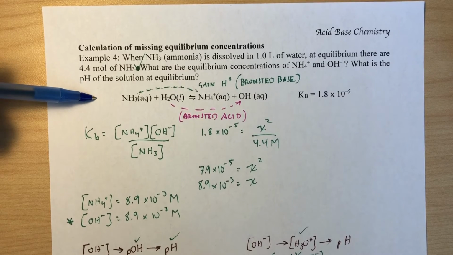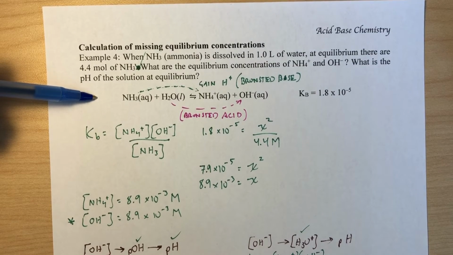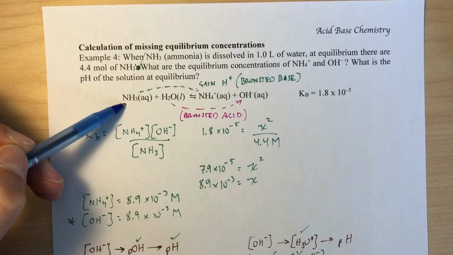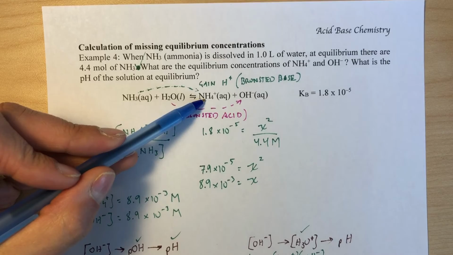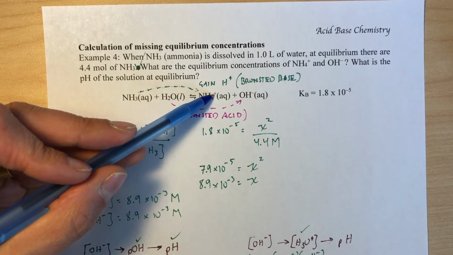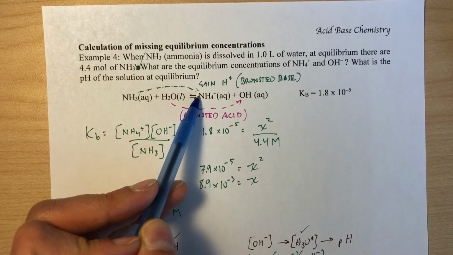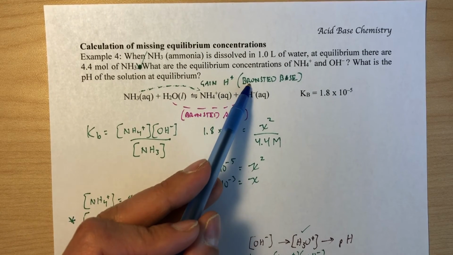So first, it's really important to identify what is an acid and what is a base in our reaction. As we go from reactants to products, we can see that ammonia, NH3, gains a hydrogen atom and gains a positive charge. So overall, when you gain a hydrogen atom and a positive charge, you're gaining a proton. That is the definition of a Bronsted base.